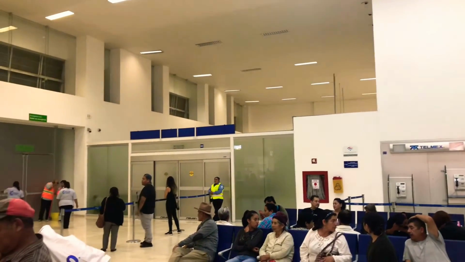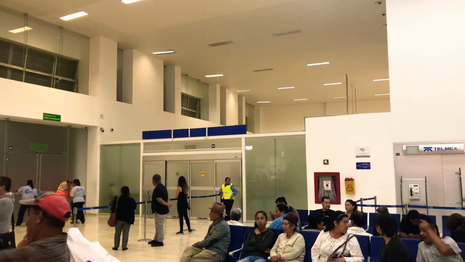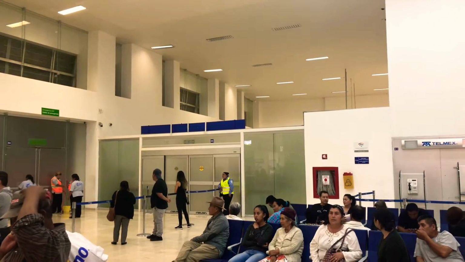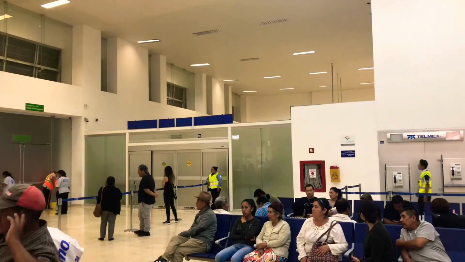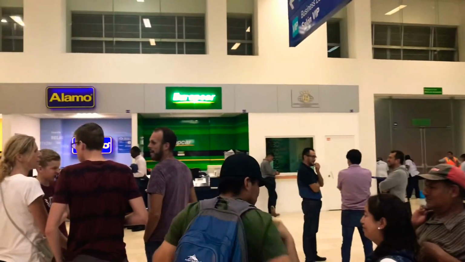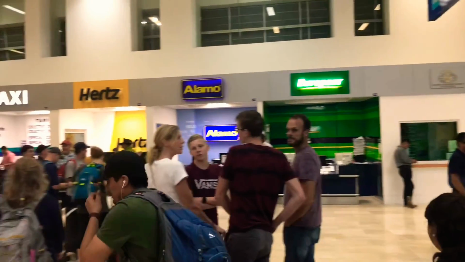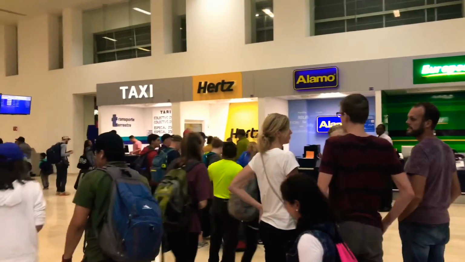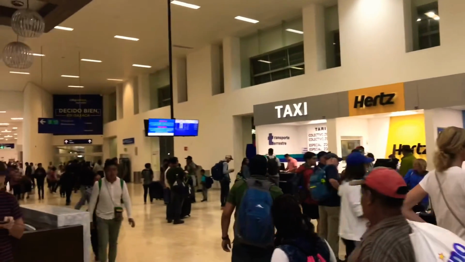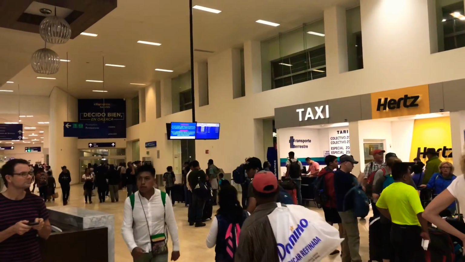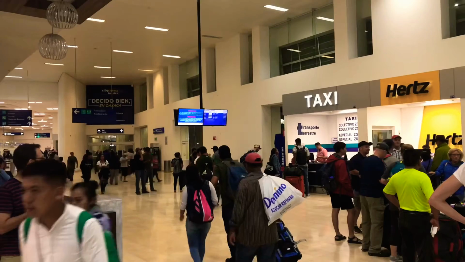Okay guys, so these double doors are where you come out after going through customs and immigration and having your luggage x-rayed when you first land. As soon as you come out, to your right will be all the car rental places. So you've got Europe Car, Alamo, Hertz, and a taxi service. This is in Oaxaca. And then if you keep going out, there's the actual exit where I'm going to go because I've got someone picking me up.